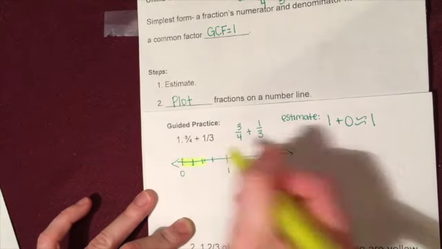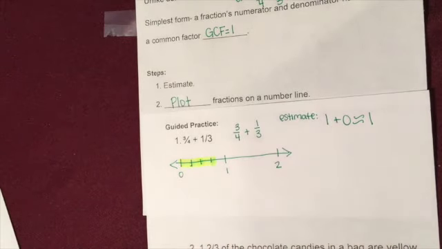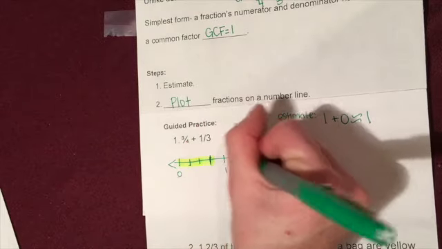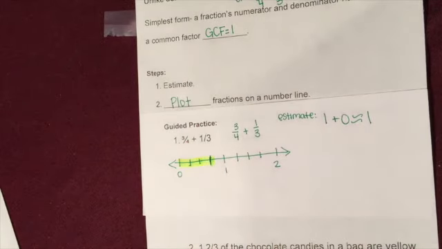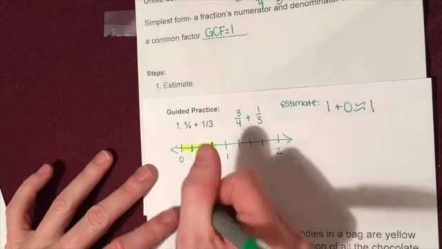3/4. Oops, I went a little bit past. So only to that number line. Okay, and now I'm going to draw my second number line.